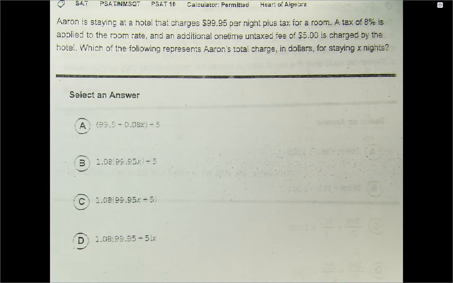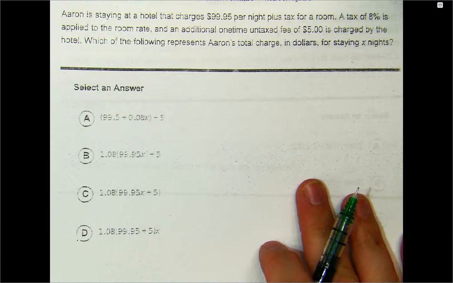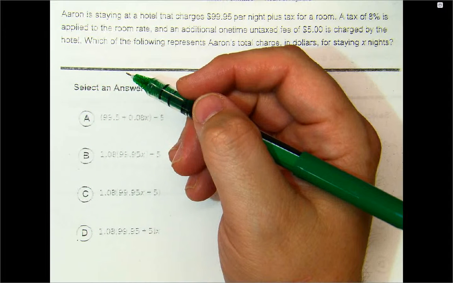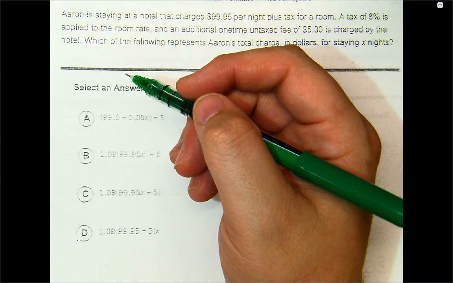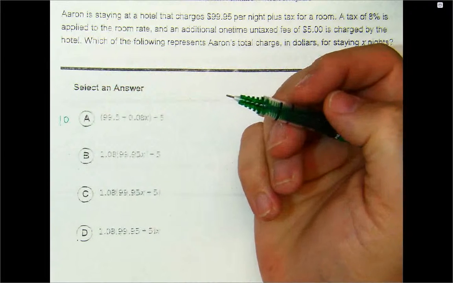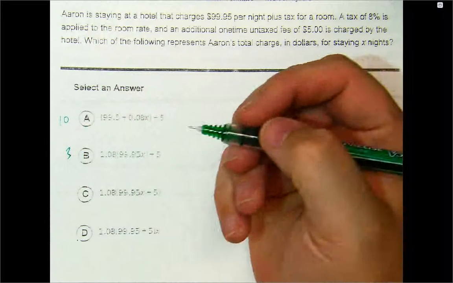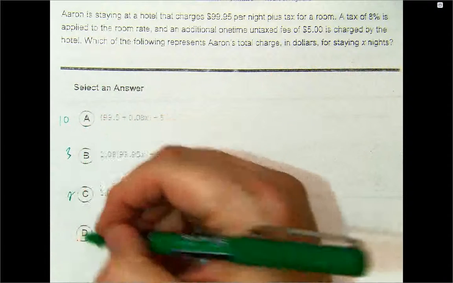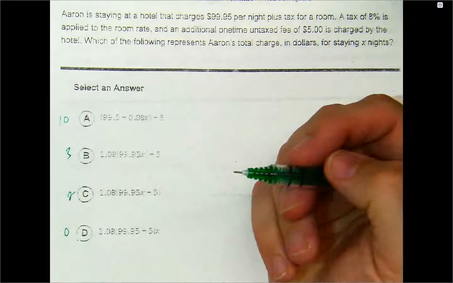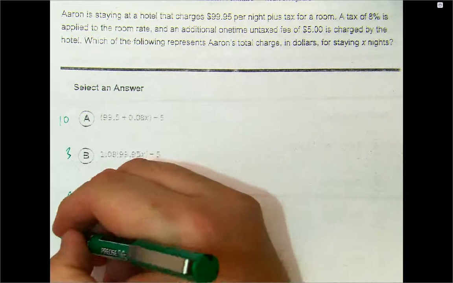How are we going to do this? Let me ask this question first. How many people picked A? 1, 2, 3, 4, 5, 6, 9. There's about 10 of you. B, 3. C, 2. D, 0. No one picked D. That's good because D is not the answer.